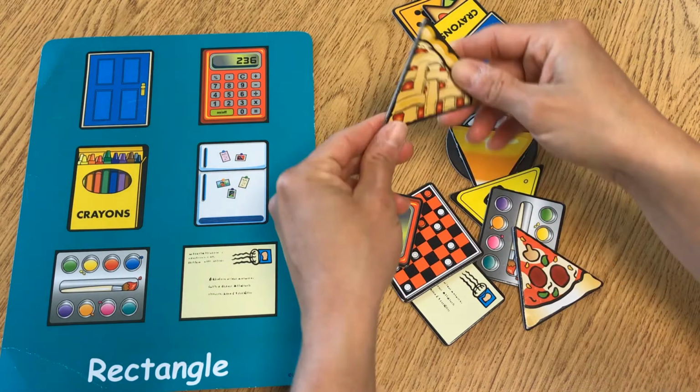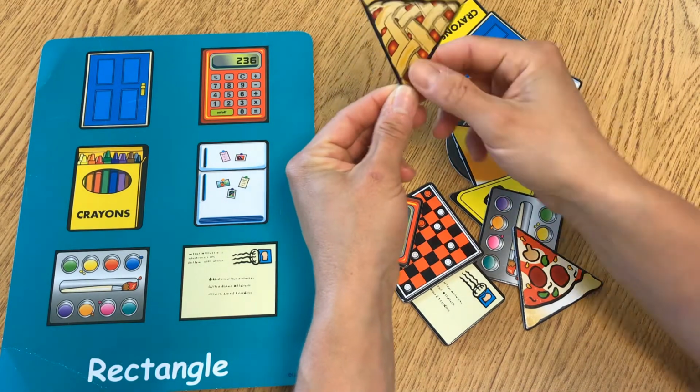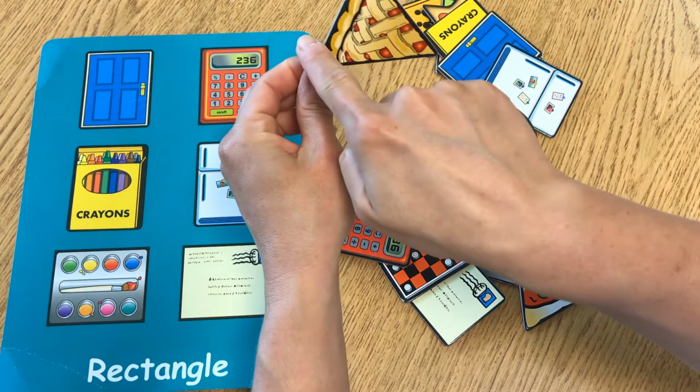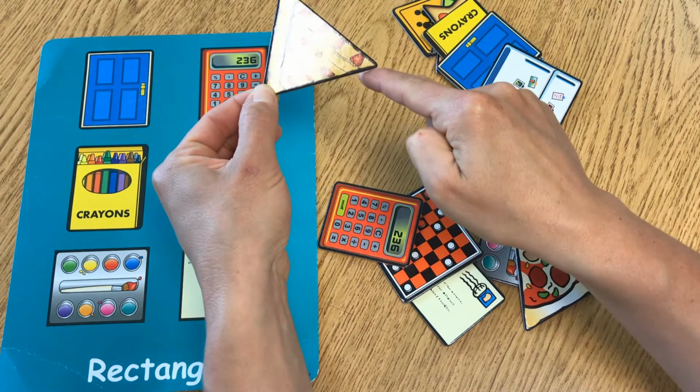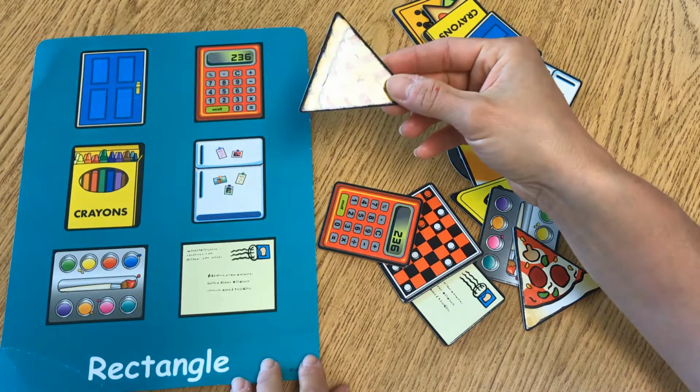Well, this isn't a rectangle at all. This reminds me of a triangle. Look, 1, 2, 3 sides. He doesn't get to be a rectangle.